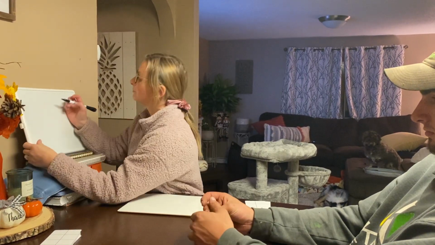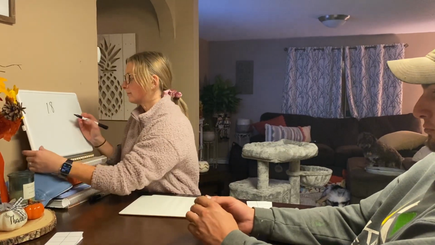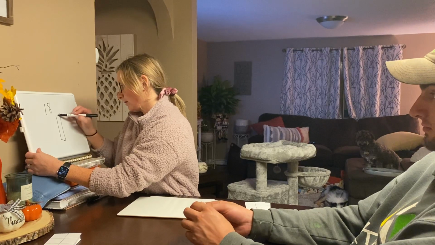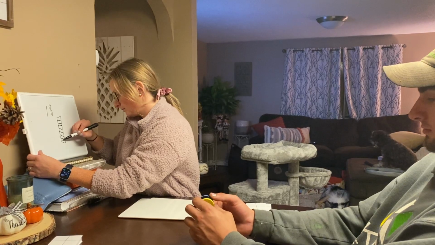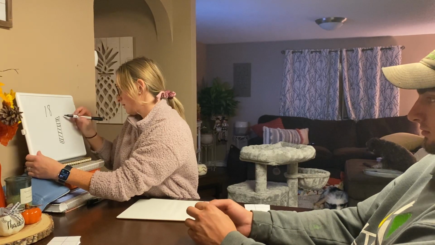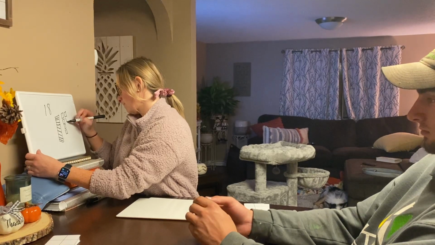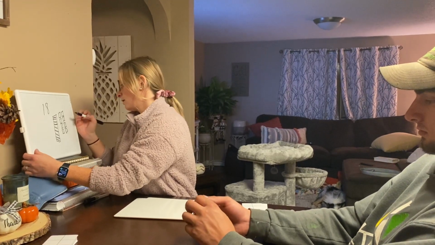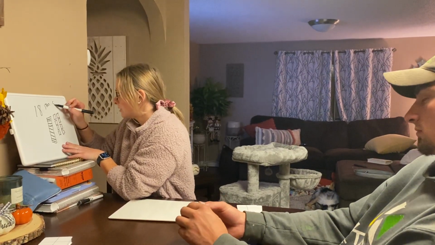Say we have the number 18. Can someone tell me how I would draw this out? Class, can you tell me how we would do this? 1 tens group and 8 little cubes by themselves. Good job, Sanjay. So here we have 1 ten and 8 ones.